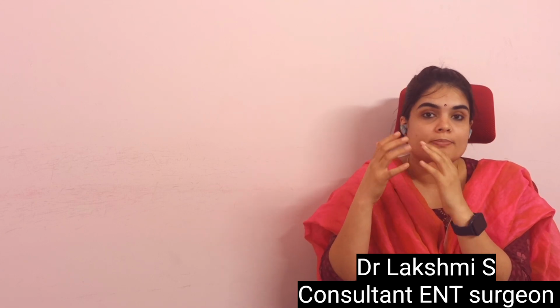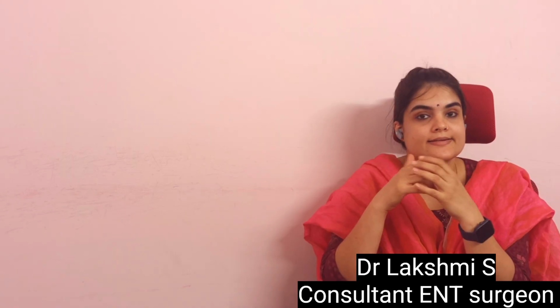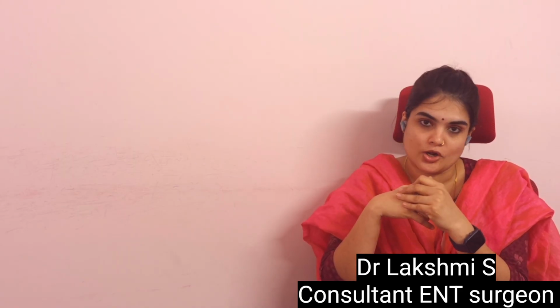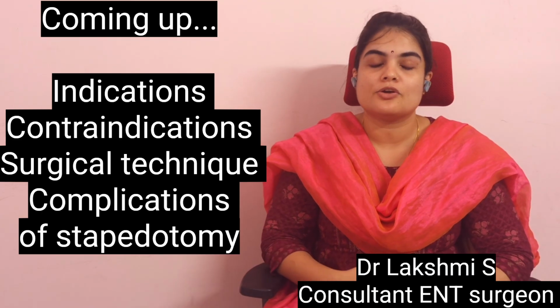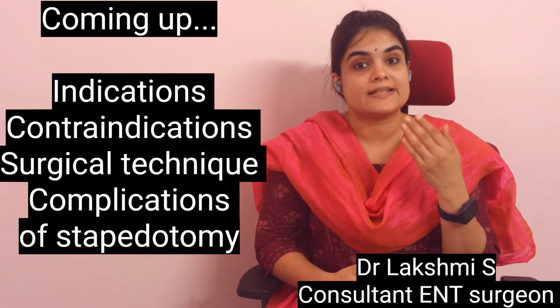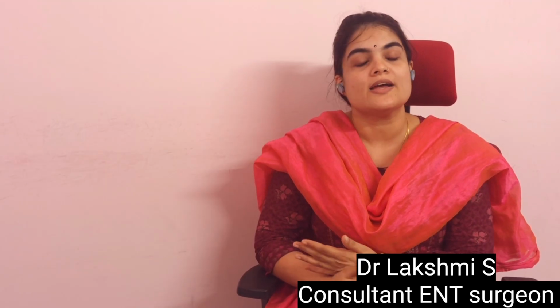Stapedectomy is complete or partial removal of the stapes footplate and then insertion of a piston. The most commonly performed surgery is stapedotomy. We can refer to the next upcoming video and learn about the steps of stapedotomy, the contraindications, the indications, and the complications of stapedotomy.